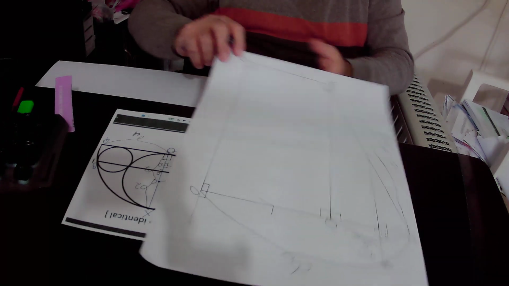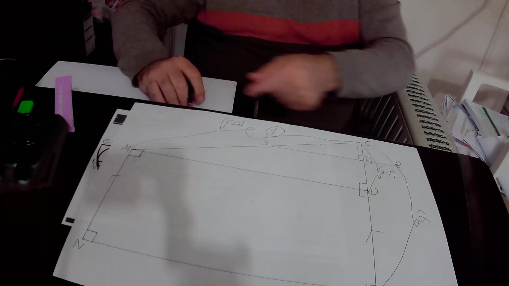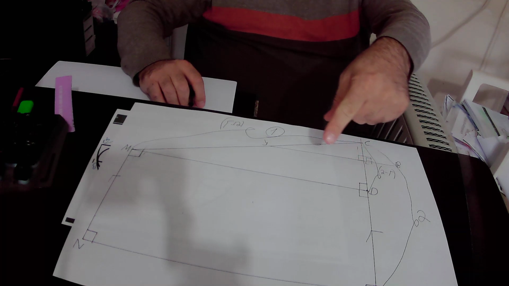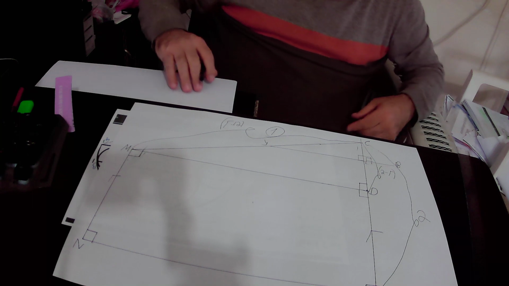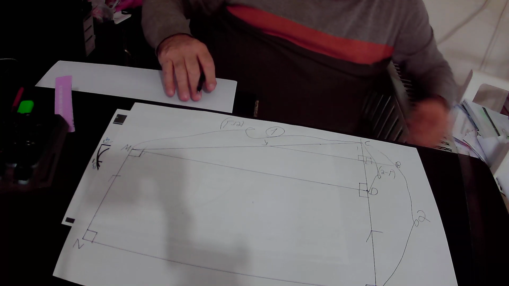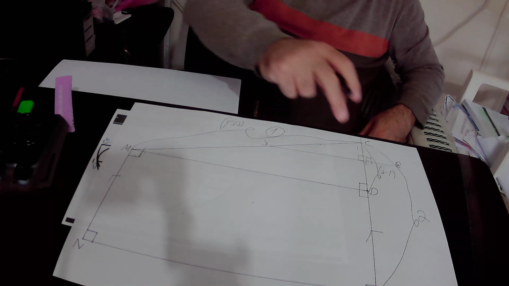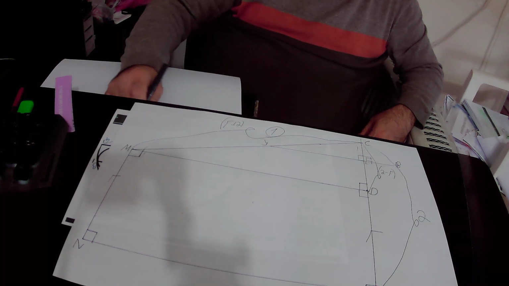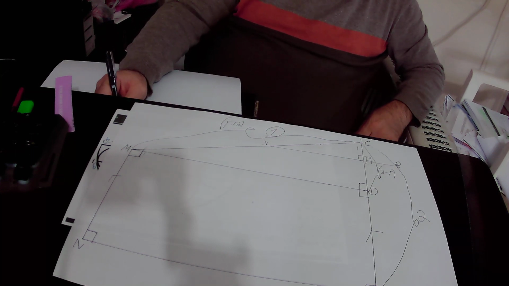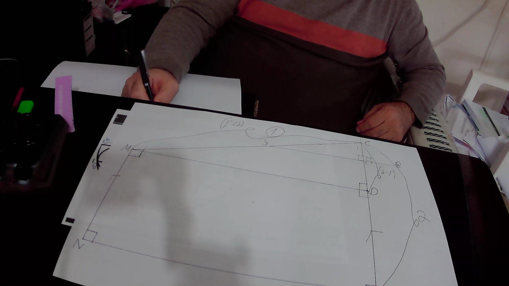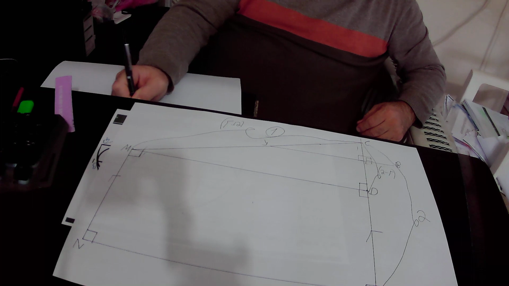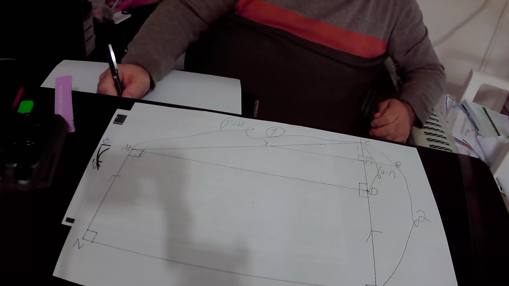So we focus on the right triangle, triangle CDM. According to the Pythagorean theorem, the square of the hypotenuse equals the sum of the squares of the perpendiculars.